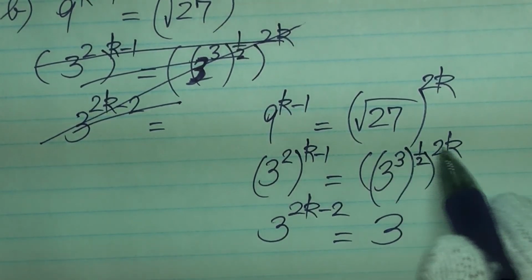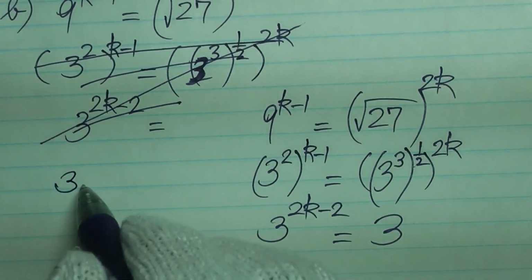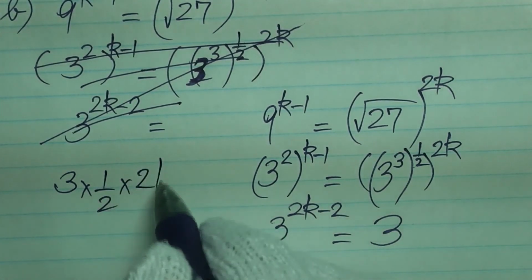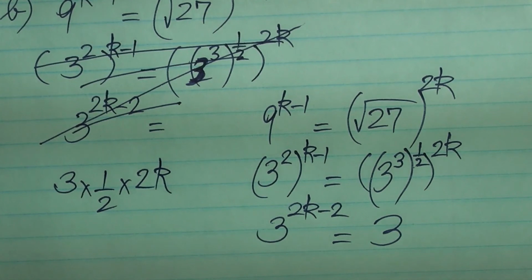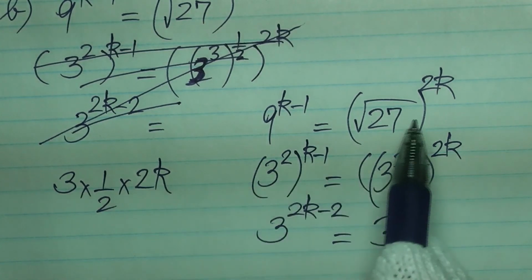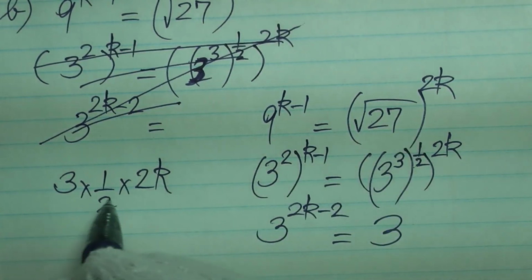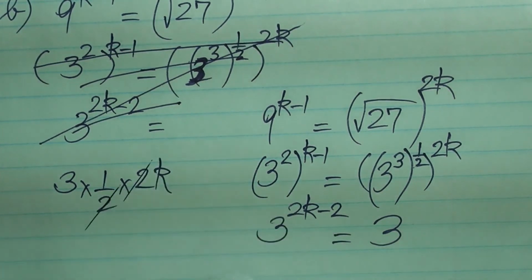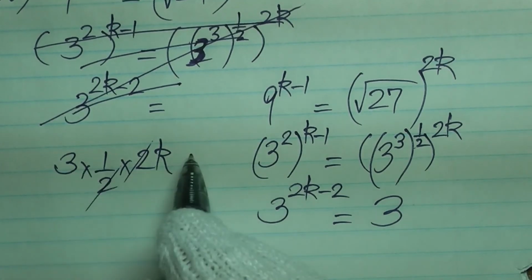Okay, now this business is 3 times 1 over 2 times 2k. So the 3 came from the 27, the 1/2 came from the square root, and the 2k came from there. We can cancel here. That just gives me 3k.